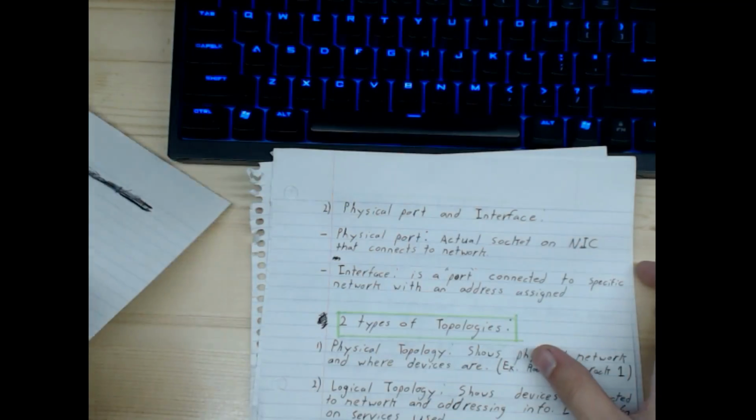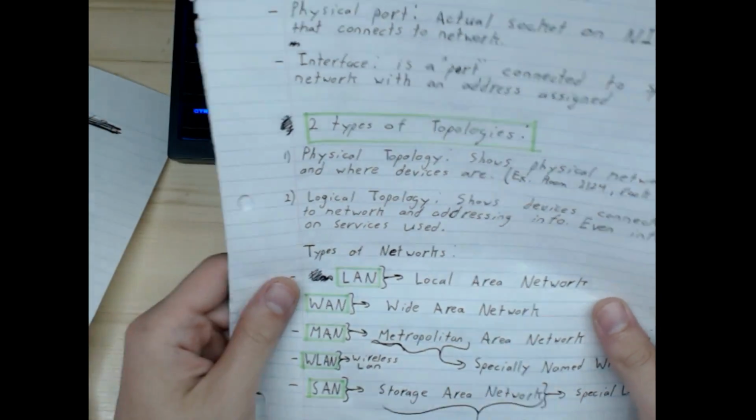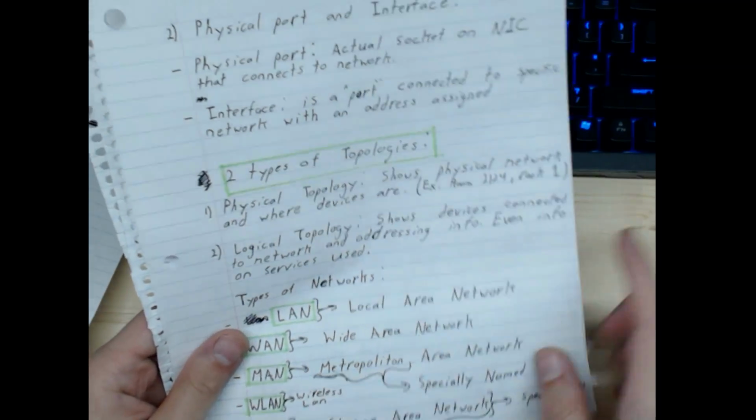More definitions. NICs. Two types of topologies: LAN, WAN. So we got a local area network and a wide area network.